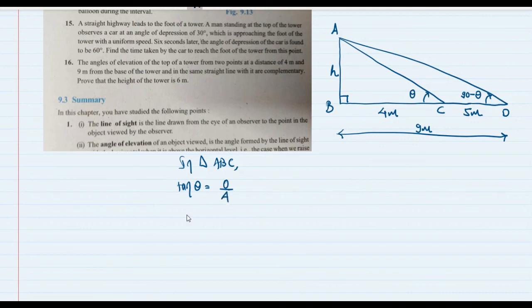So tan theta is equal to opposite AB, which is h, and adjacent is BC, that is 4. Keep this as it is.